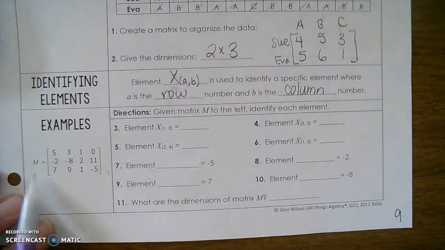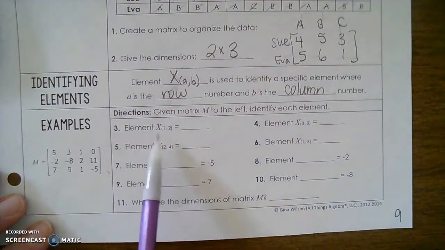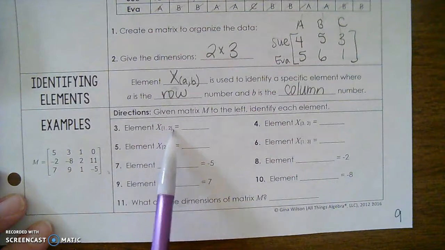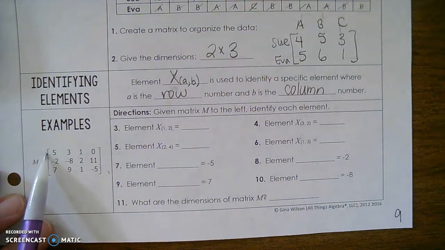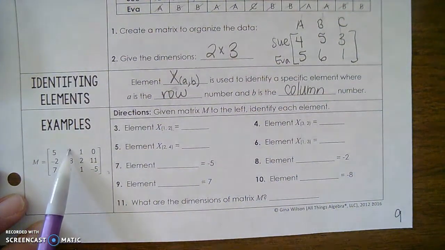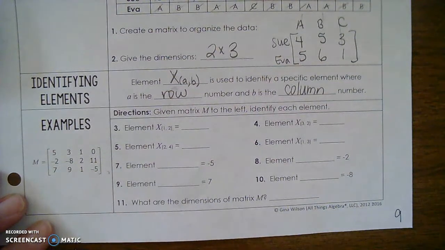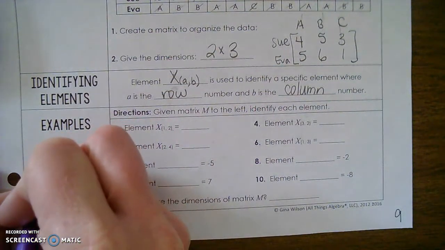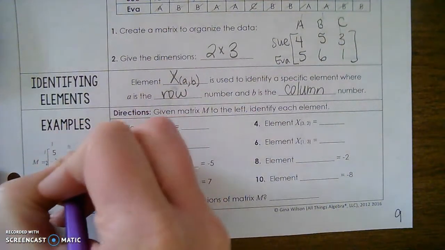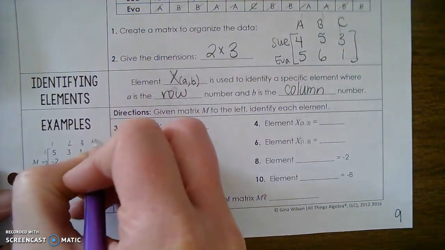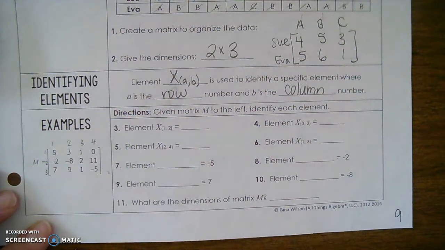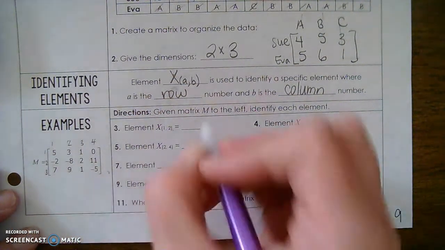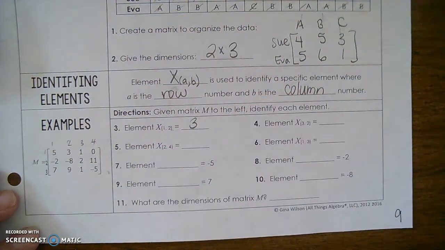So here's our matrix over here. We're going to look for element 1, 2. So row 1 is the top row and column 2 is the second one. Sometimes it's helpful to label them. So row 1, row 2, row 3, column 1, column 2, column 3, column 4. So row 1, column 2 would be 3.